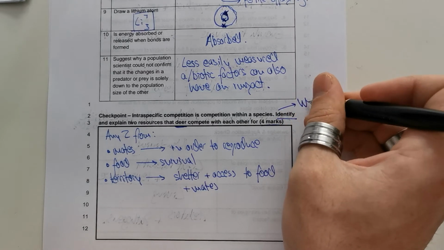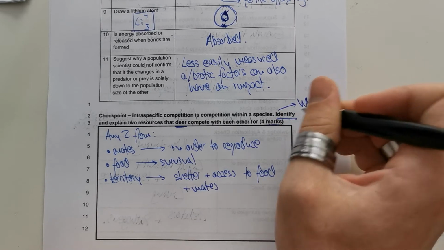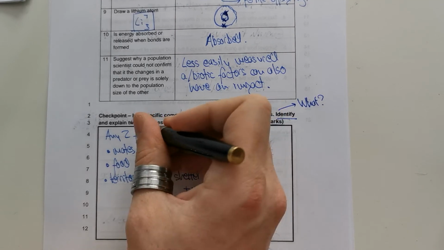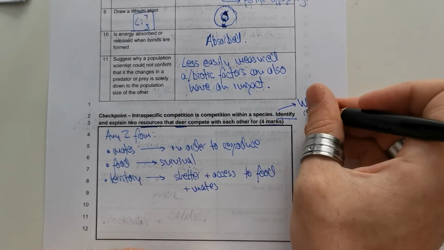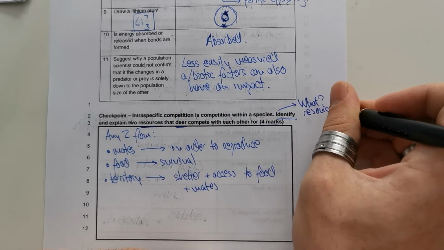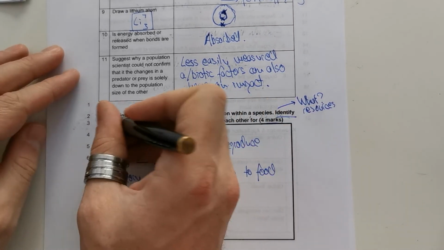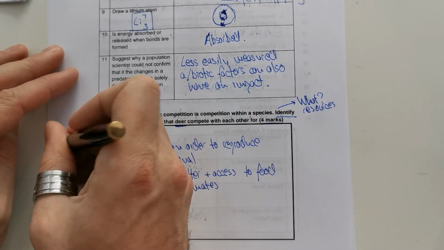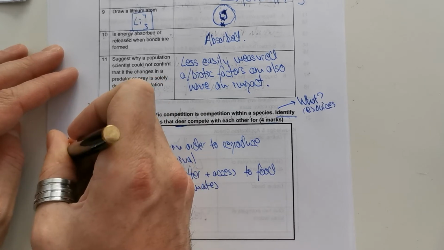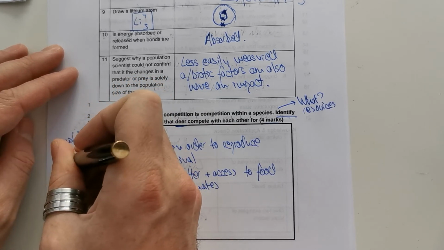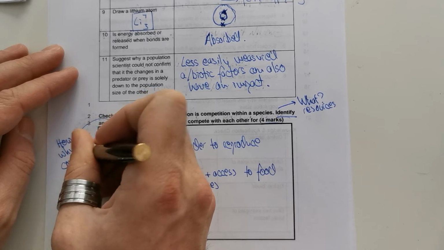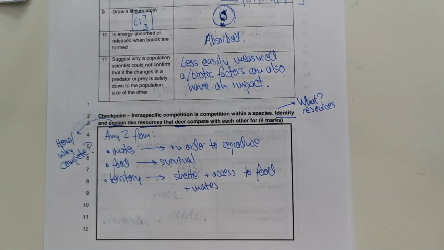So these are the what. What are the resources? So what resources, and explain is the second point, which is your how or why are they competing for these. So remember, that's the question.